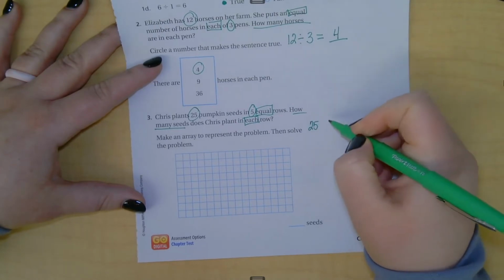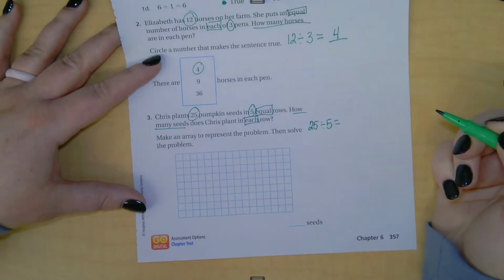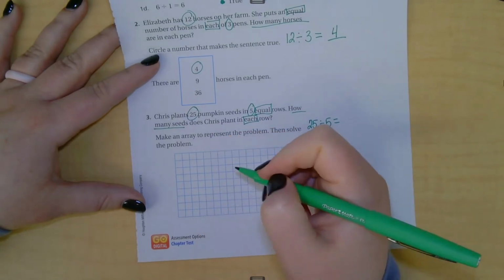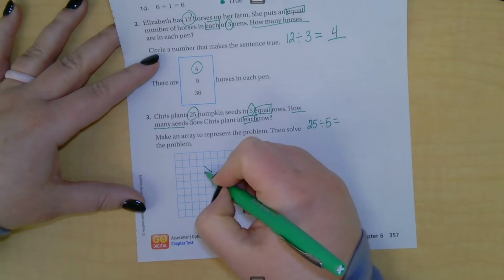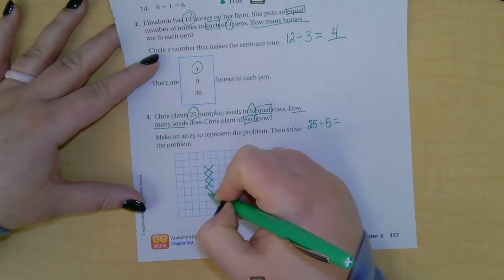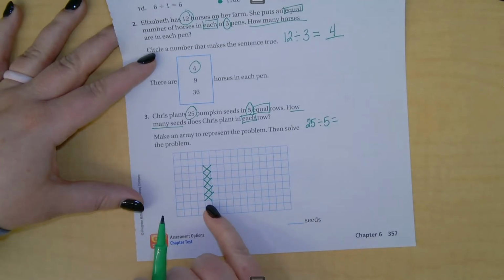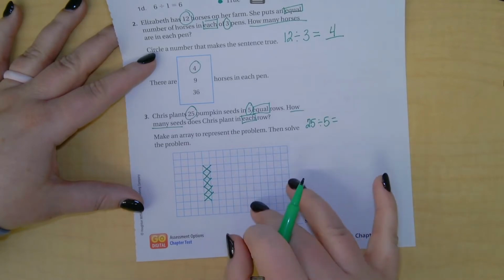Okay, and I'm putting them into 5 equal rows. So I need to start off by drawing my 5 rows. So for my array, I'm just going to X out the boxes. So 1, 2, 3, 4, 5. So I have 5 equal rows. Now, I don't know how many is going to be in each row. So I'm just going to keep adding 1 to each row until I reach 25.